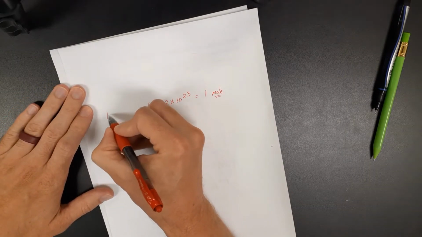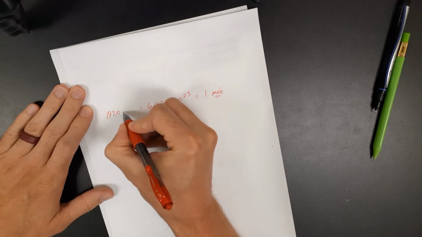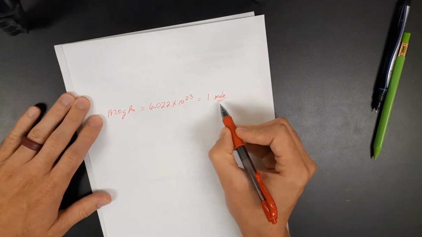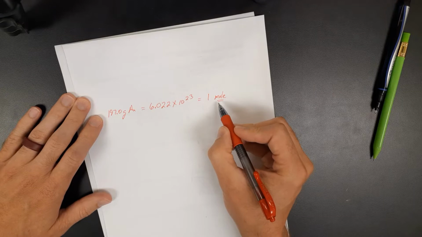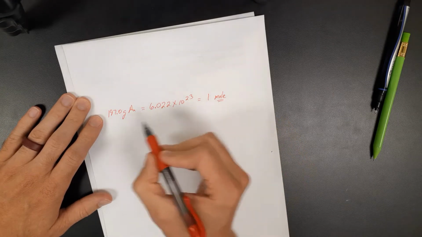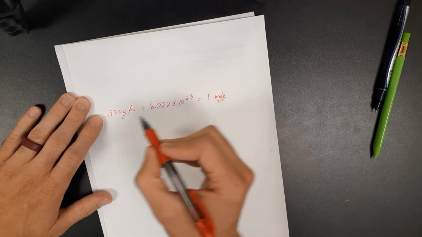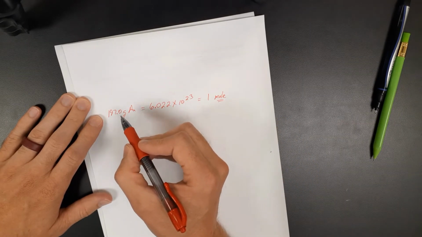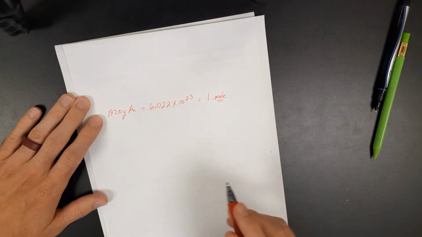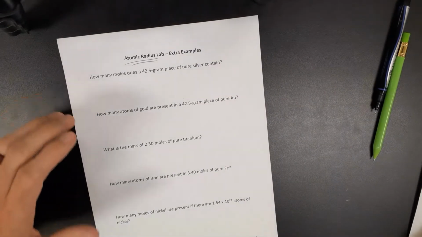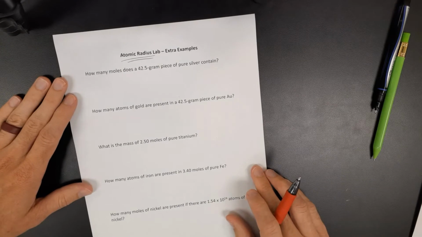If you had that many grams of gold, that would be equivalent to 1 mole of gold. So 1 mole equals Avogadro's number. That also equals the mass of an element measured in grams. We're going to make use of these as we do these examples.